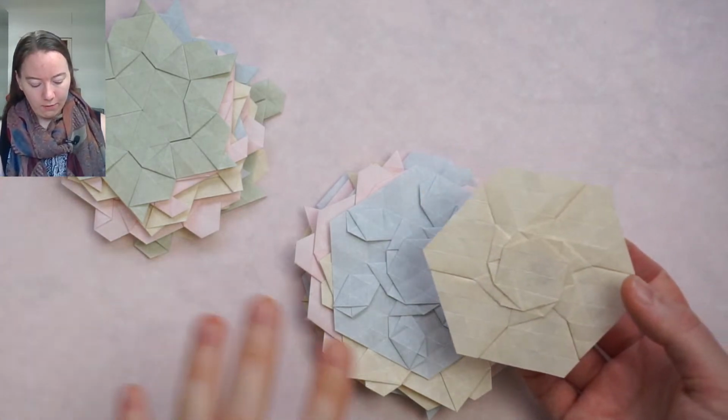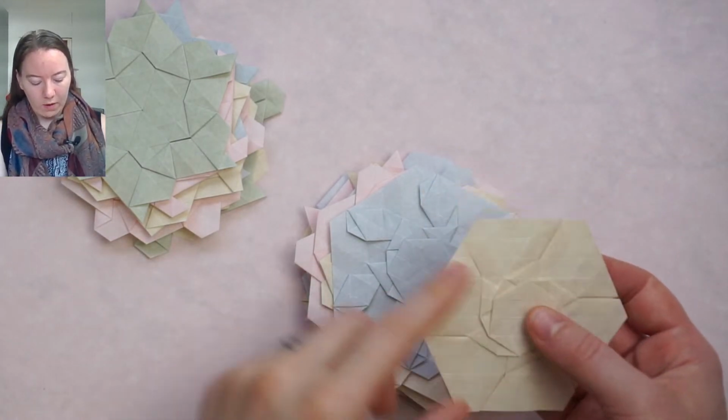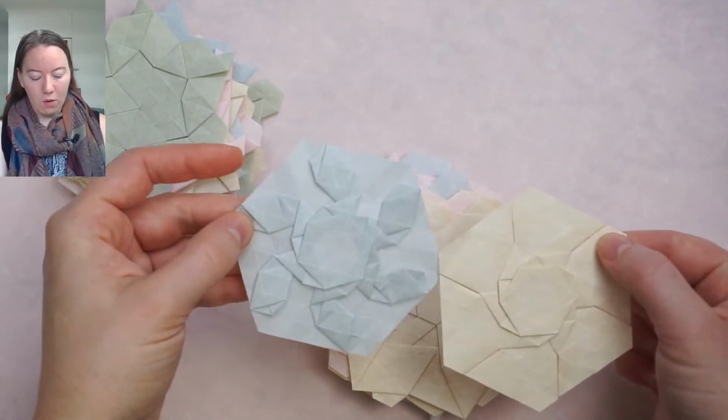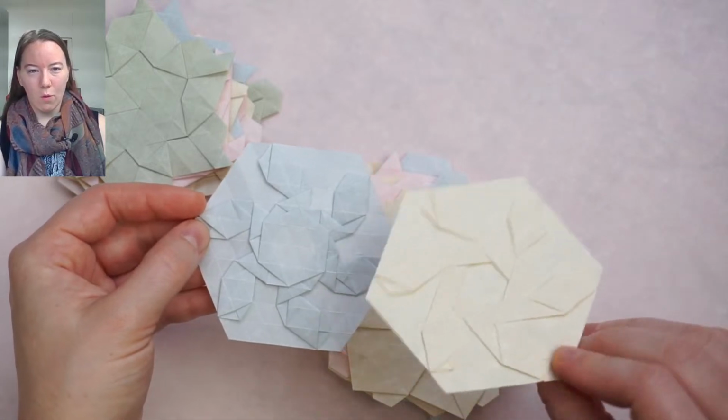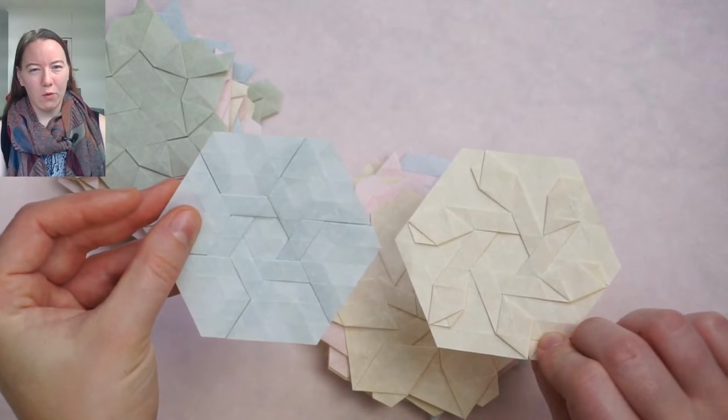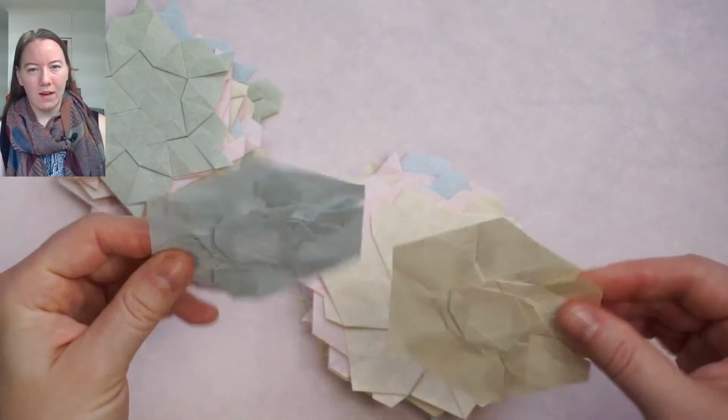And we have open hexagon with closed triangles and closed rhombi, either on the same side or the opposite side. These are both really cool patterns in backlighting.